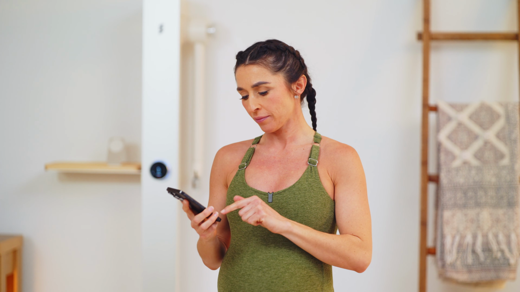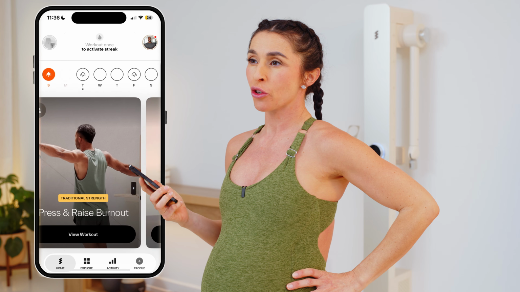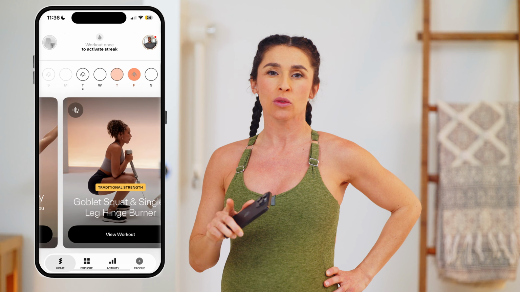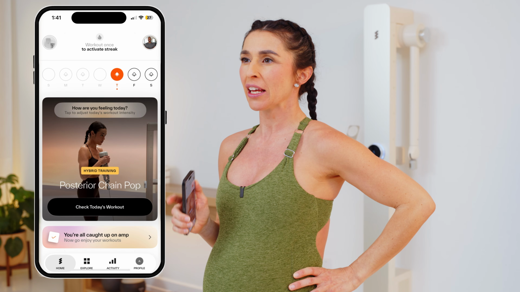Let's start with the home screen. This is your weekly training hub. Here, you'll see a complete 7-day view of your personalized workouts and recovery days. Each week, you get a new plan and your daily workouts adjust based on your readiness and data like your overall sleep and activity from the previous day.